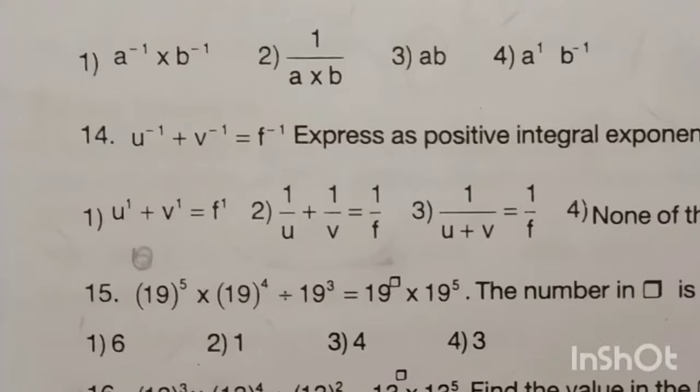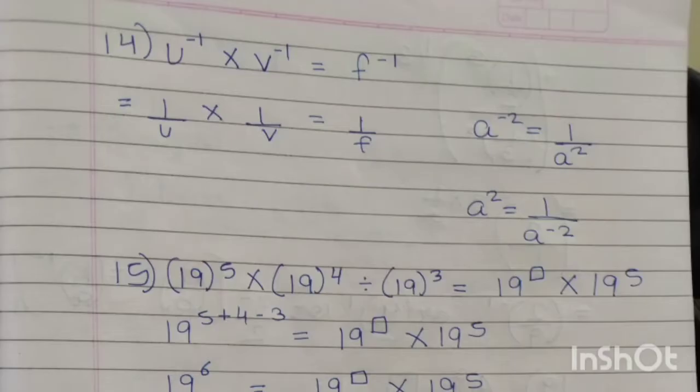Now the 14th question, u to the power minus 1 multiplied by v to the power minus 1 equals f to the power minus 1. Now here all the numbers have negative exponents. So to change into positive exponents, we have to reverse their numbers.